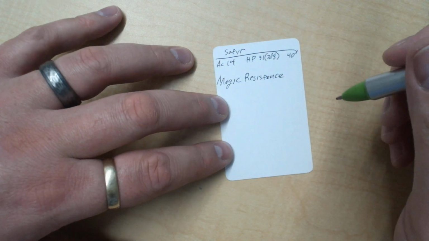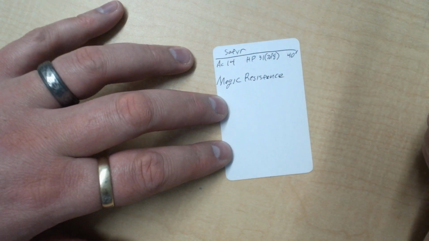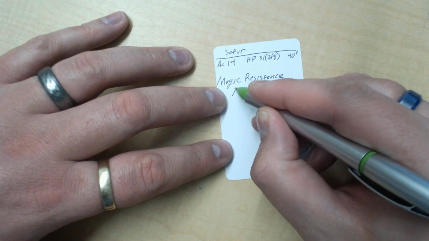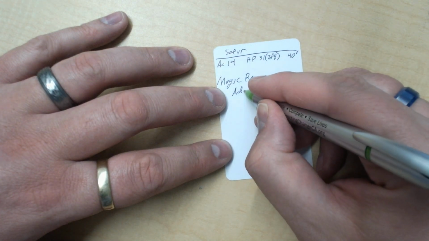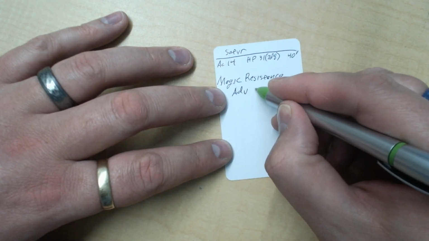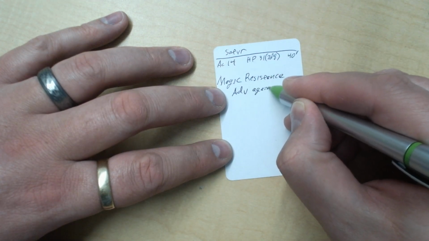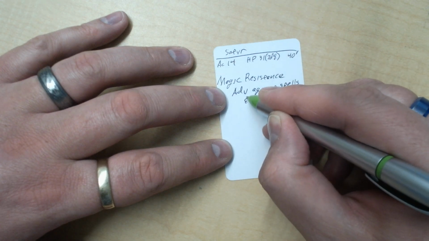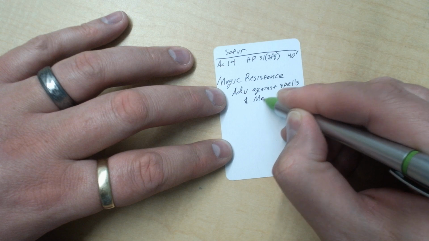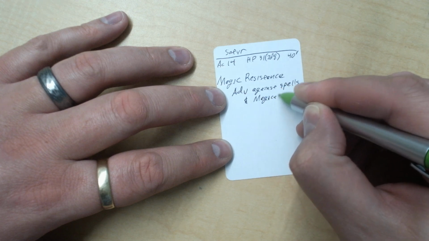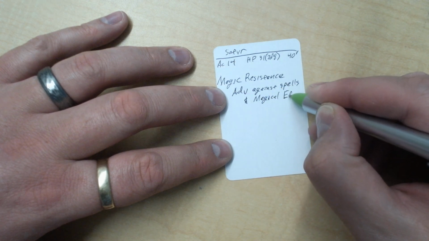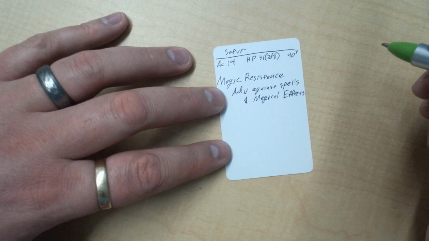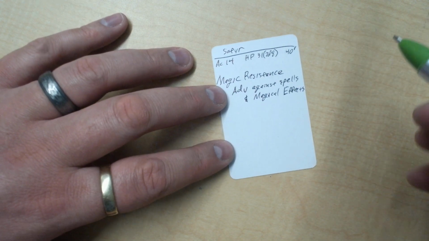Okay. What does magic resistance do? The satyr has advantage on saving throws against spells and other magical effects. I'm going to add that in because there's a couple of different things that I think of when I think of magic resistance, so I just want to add that in, okay?